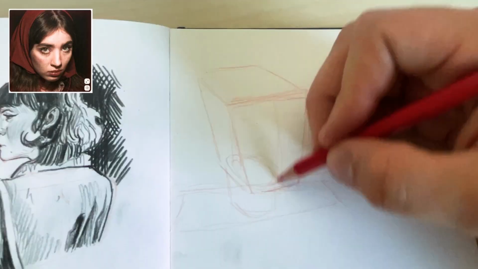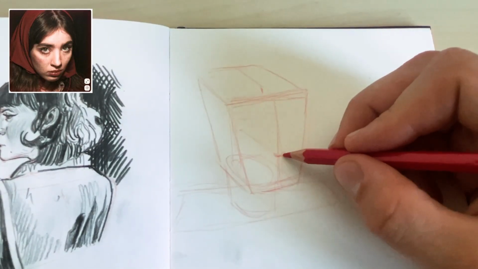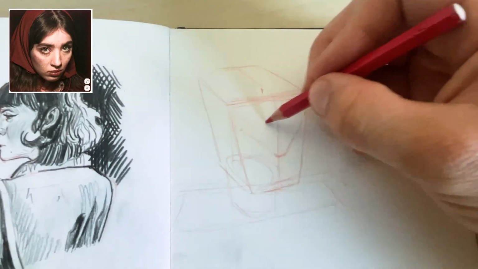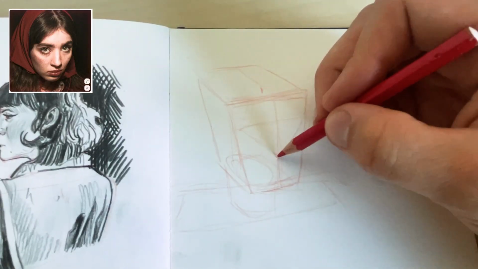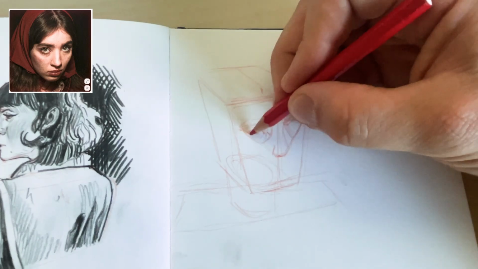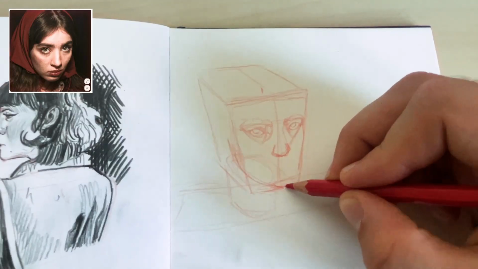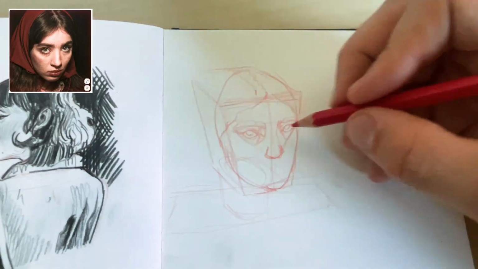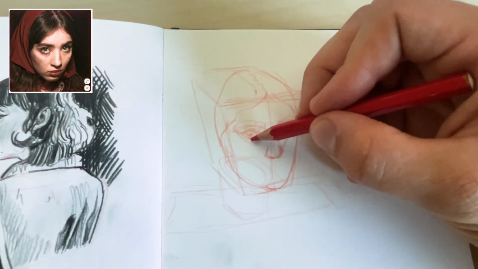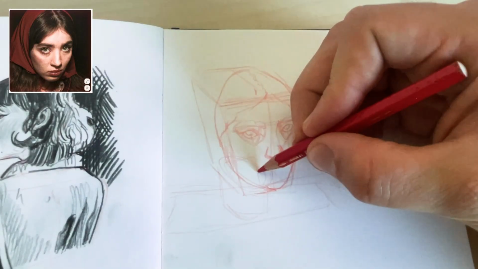So she's facing this way, her nose should be somewhere around there. Now you can also draw this triangle to find where the eye lines and the nose would be, like this. Usually the corner of the mouth is aligned with the center of the eye. So if you do straight lines like this, it should match.